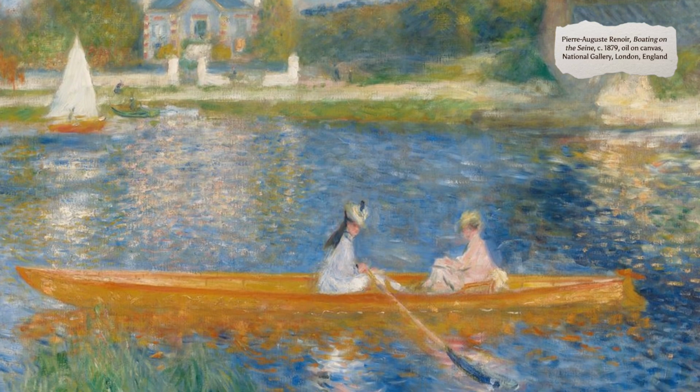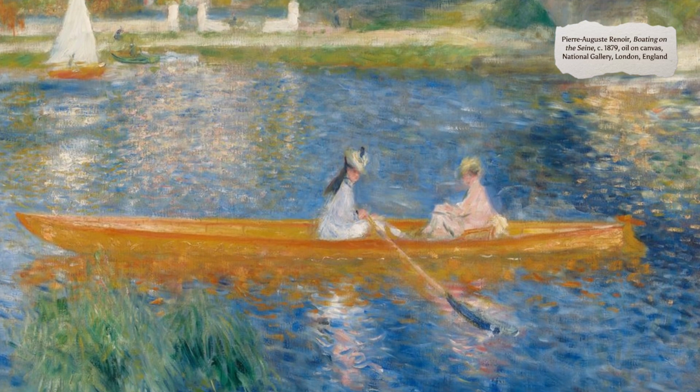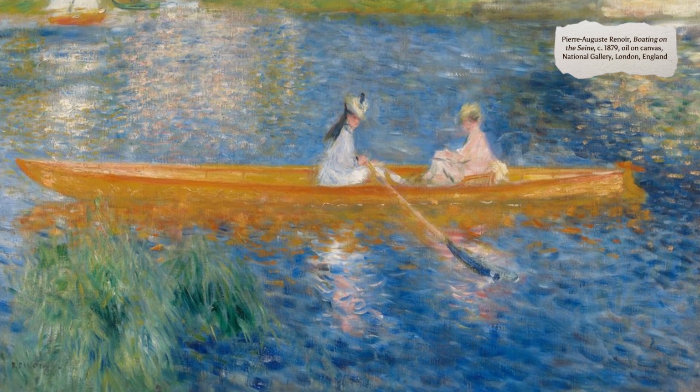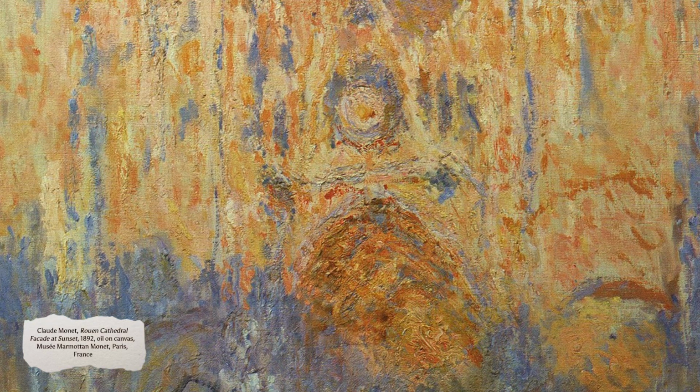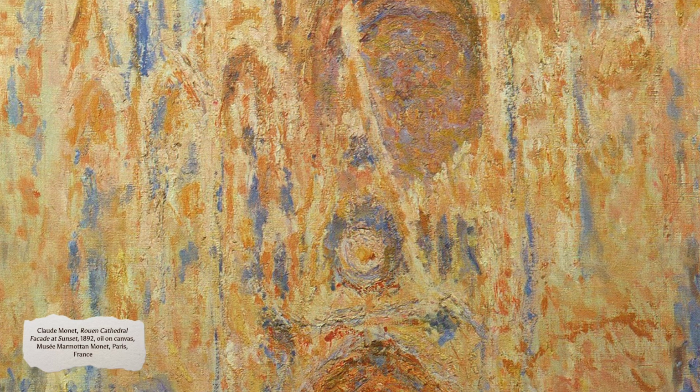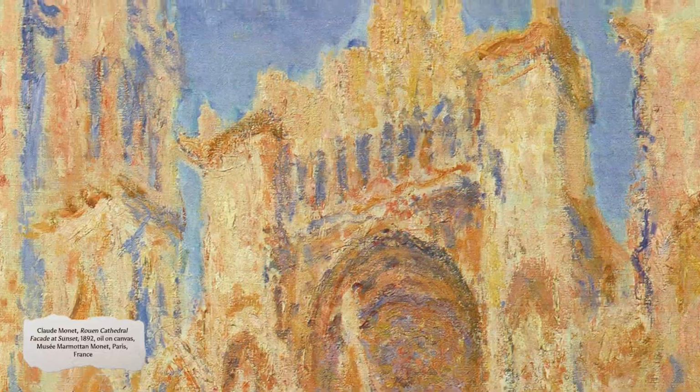These artists are interested in capturing the fleeting effects of natural light. So they're interested in how light interacts with an object. When the sunlight is shining on an object, whether it's a building or a chair or whatever it may be, how do the colors of that object change based on the lighting and atmospheric conditions? So the Impressionists are really thinking about, what does the eye see?